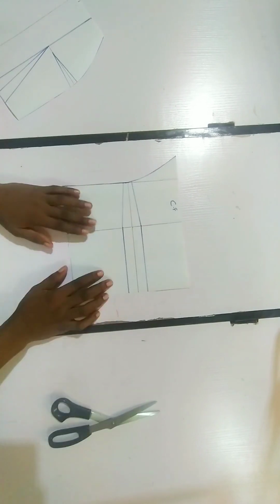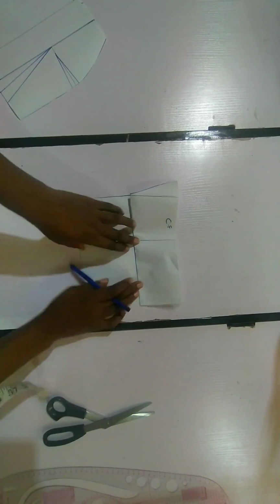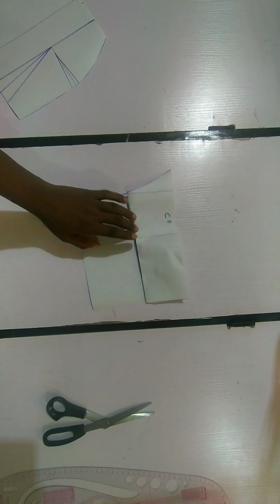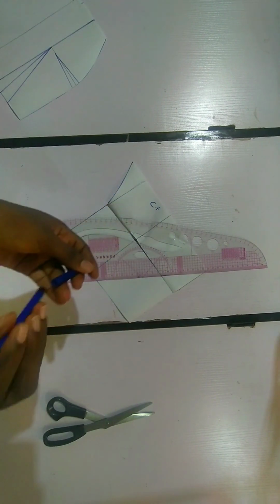Right, so let's work on this one first. What we are going to do is to fold away the dart. I normally like using my waist to just connect straight to my basket, to the end of this paper here. So it depends on where you want yours to start.